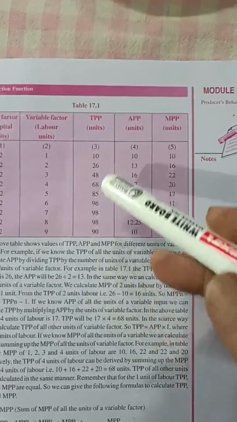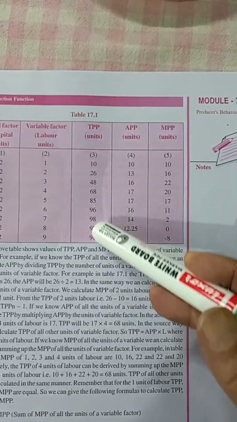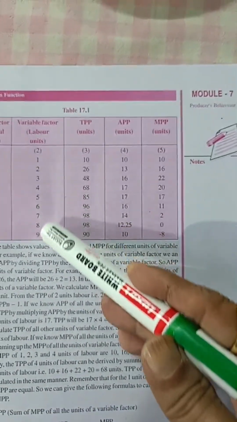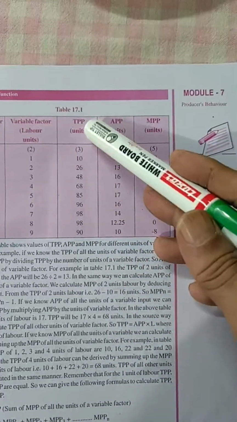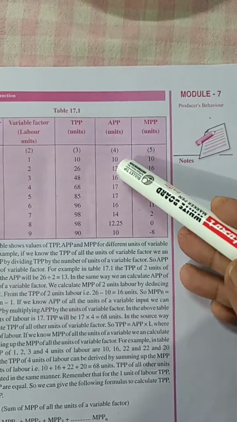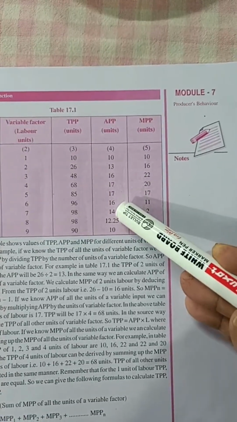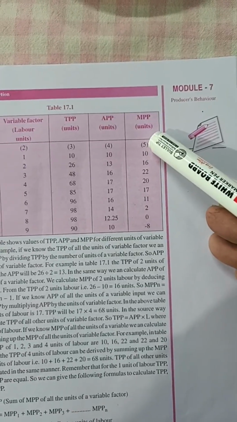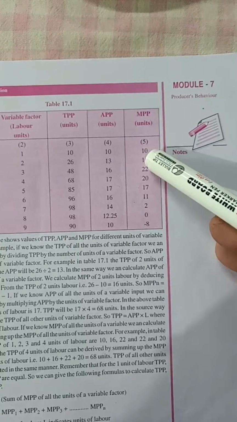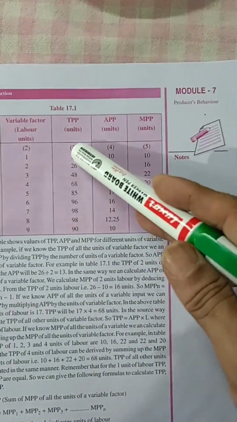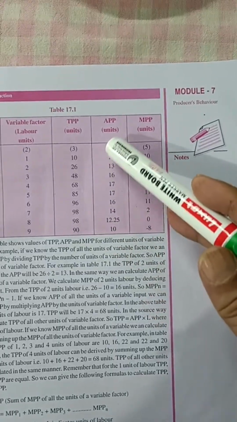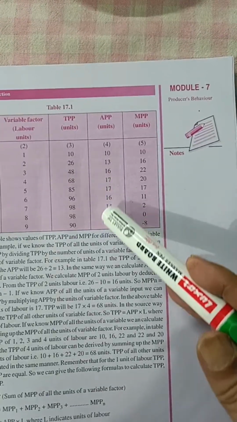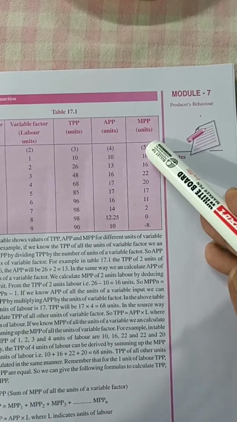What is happening with TP? You see, total production is increasing with every increase in the unit. Okay? TP is increasing. AP is increasing up to 17, then decreasing. Okay? Then MP, the marginal product, is rising, then MPP is going down.